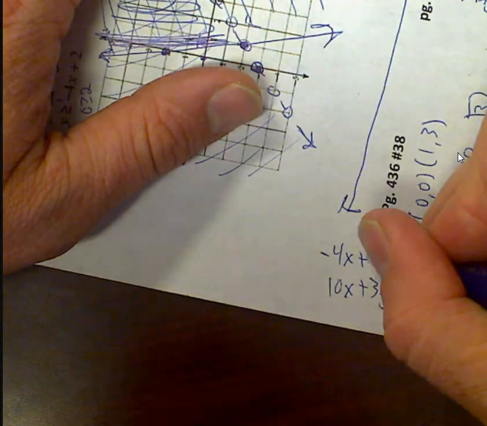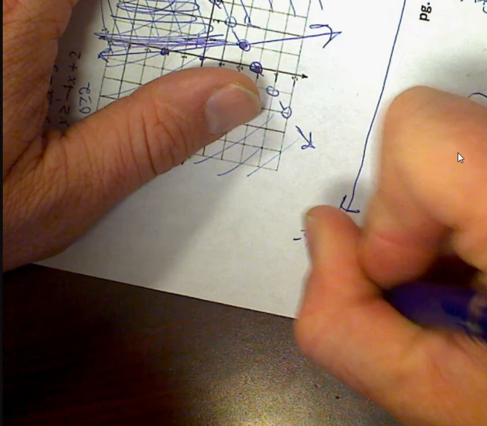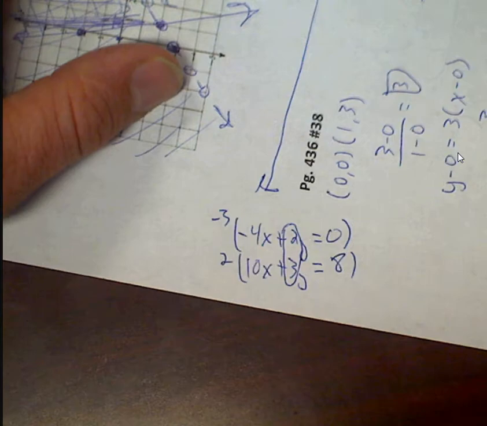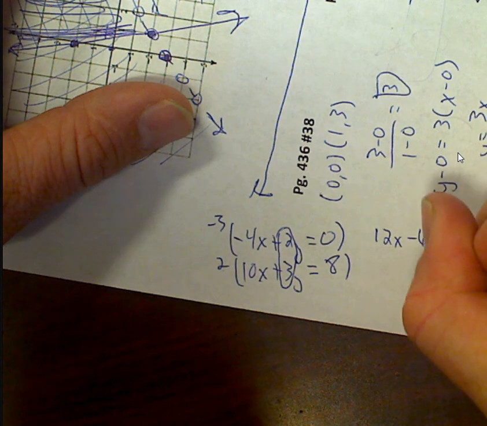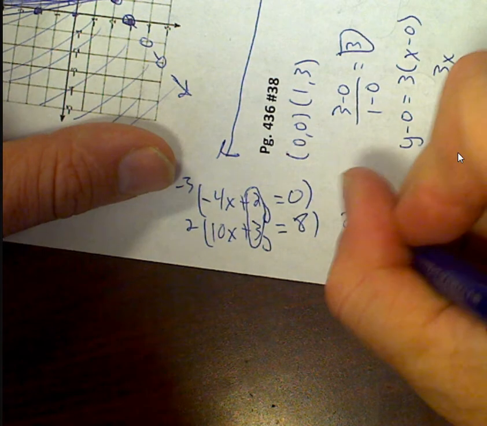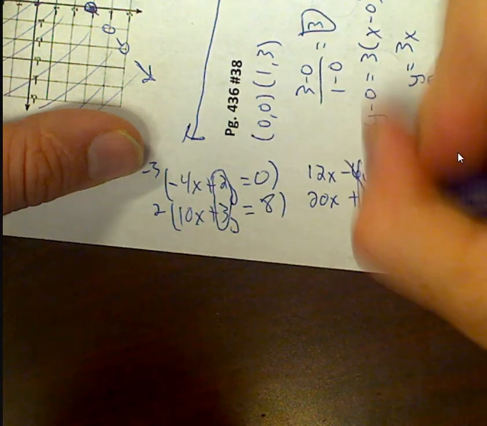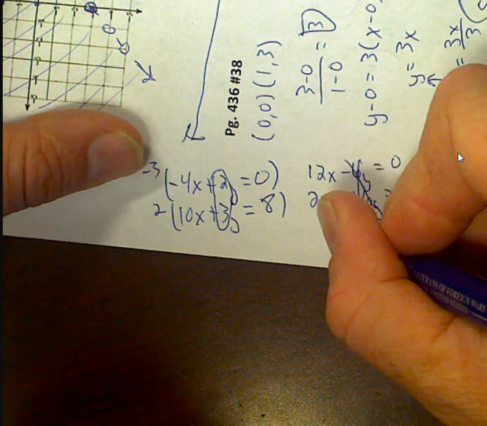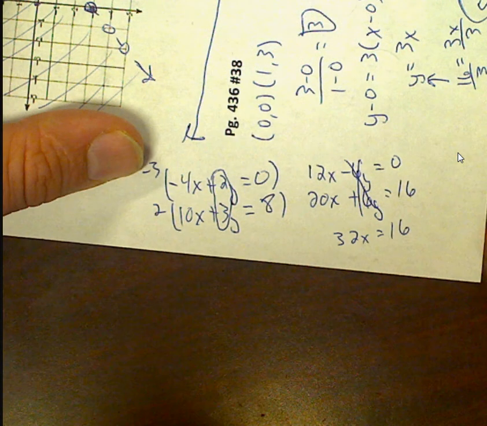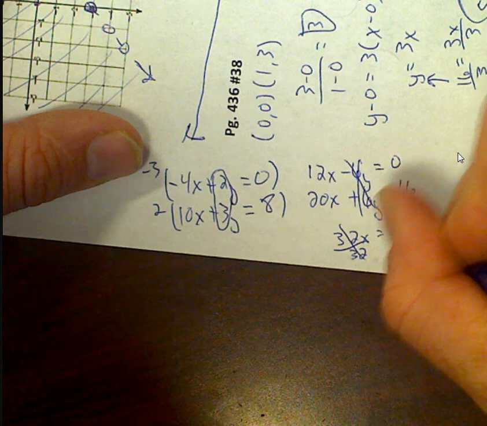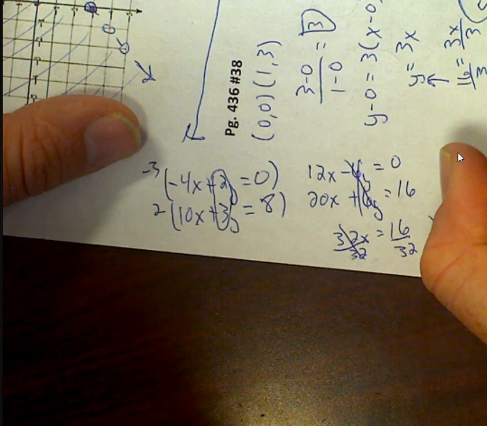So if I'm going to use elimination, I'm going to choose the 2 and the 3. The first number they have in common is 6, so I'm going to multiply the top by negative 3 and the bottom by positive 2. That will give me opposite numbers. So that'll give me 12x minus 6y equals 0. This will give me 20x plus 6y equals 16. Those eliminate. 12 plus 20 gives me 32x. 0 plus 16 gives me 16. Divide by 32, divide by 32, and I get 1 over 2. X equals 0.5.